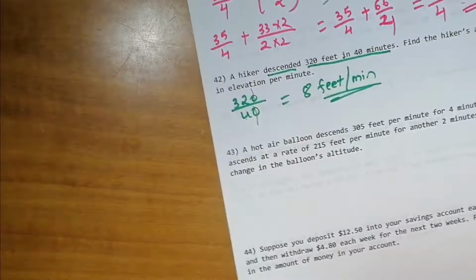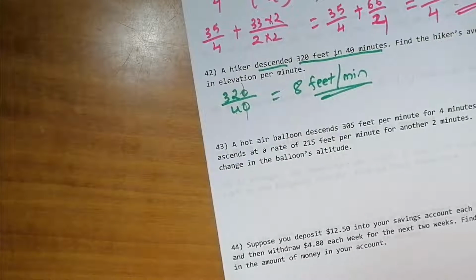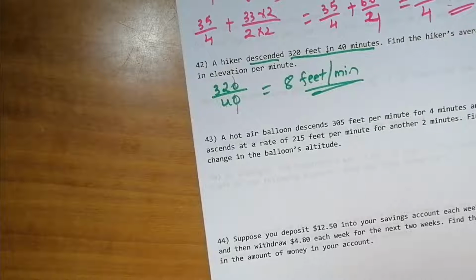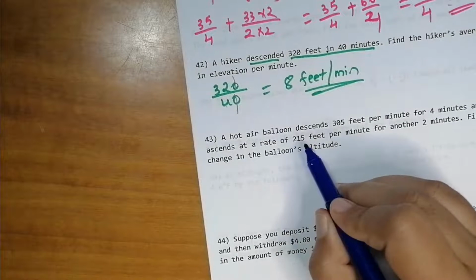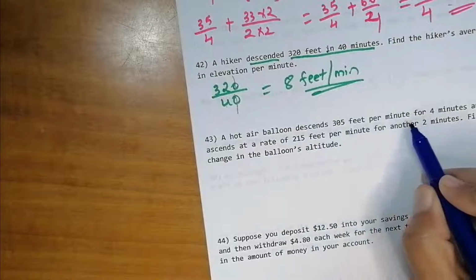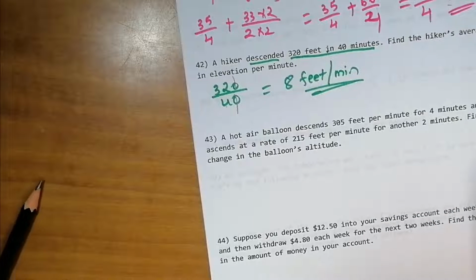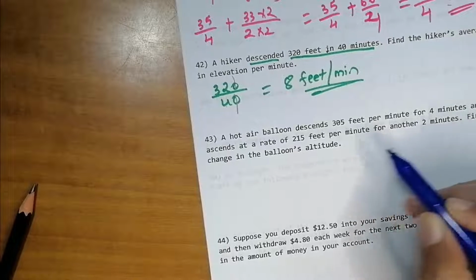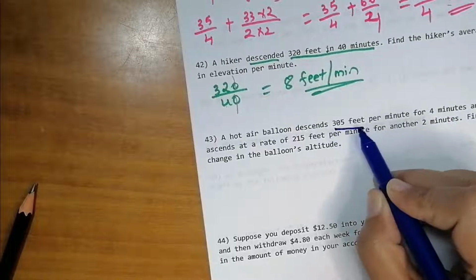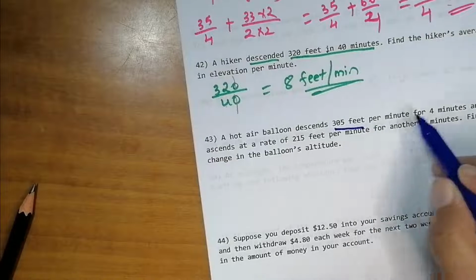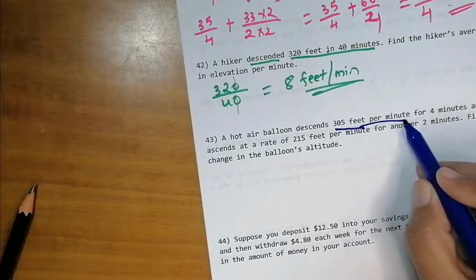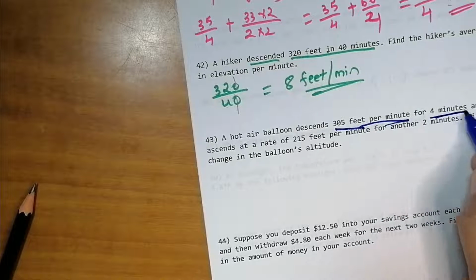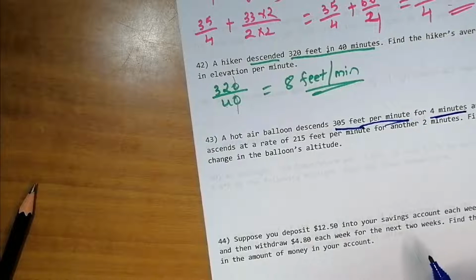Okay, then we go to the next one, which says a balloon descends 305 feet per minute for 4 minutes and then ascends at a rate of 215 feet per minute for 2 minutes. So first it is descending 305 feet per minute. This is per minute, and it comes down for 4 minutes.